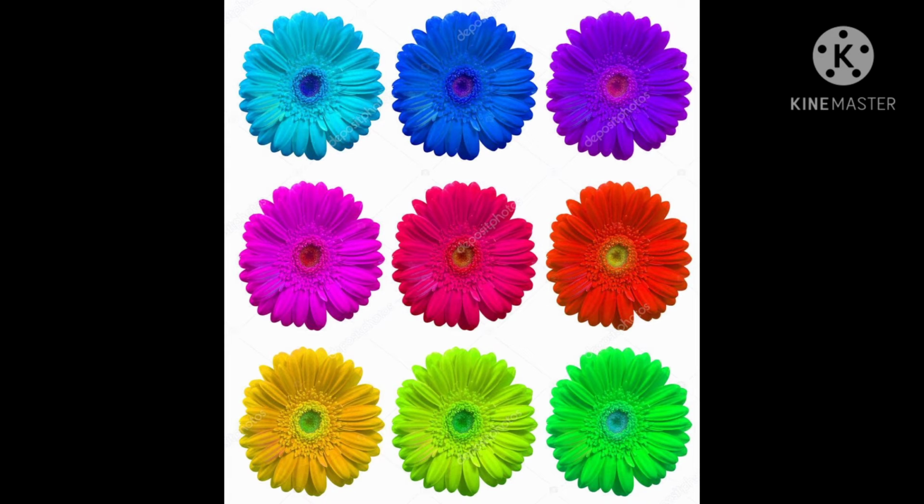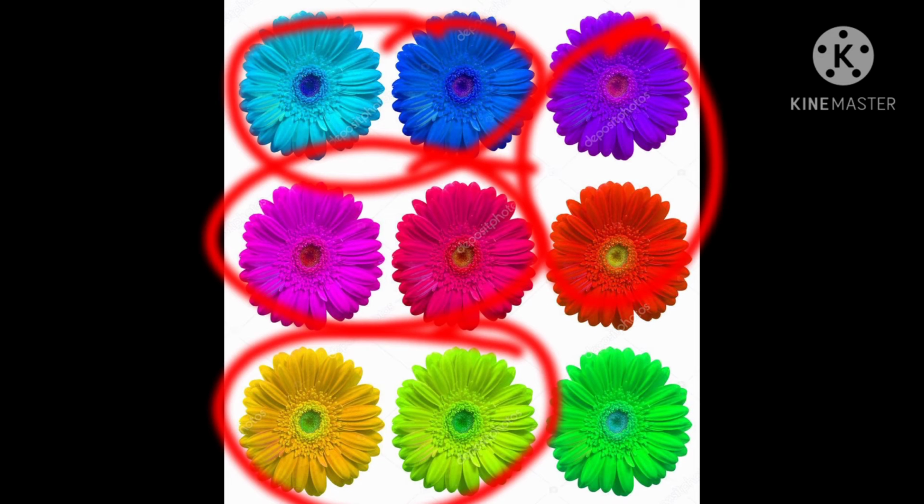Now look at the screen. There are 9 flowers. Let's make pair of these flowers. When we make pairs of these flowers, there are 4 groups of flowers. They can be grouped into 4 and each group has 2 flowers. And one flower is left. So, this is odd number. 9 is an odd number.